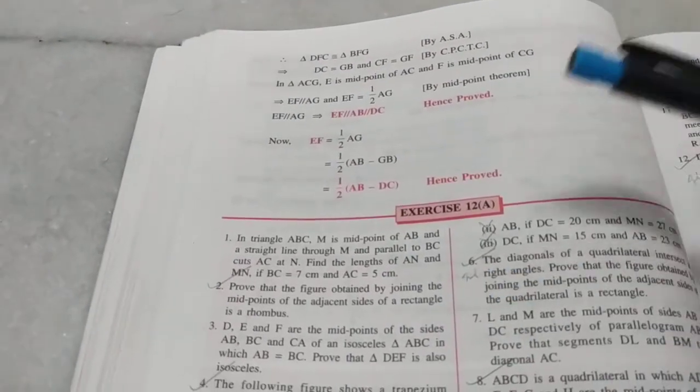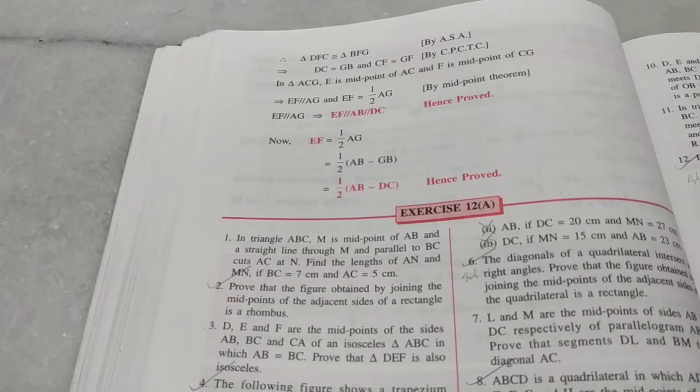Second sum. Prove that the figure obtained by joining the midpoints of the adjacent sides of a rectangle is a rhombus. Now this is geometry. Here the given is not given, so you'll have to write the given. First, try to draw the diagram. See if you can figure out what the diagram would look like, because only if you get the right diagram will you be successful in solving the sum. So that's the most important step in geometry sums, without diagrams given in the question. So it's like this.